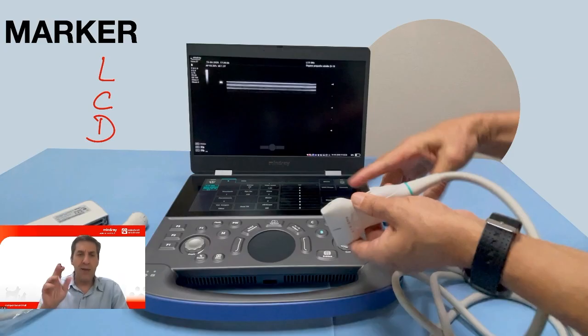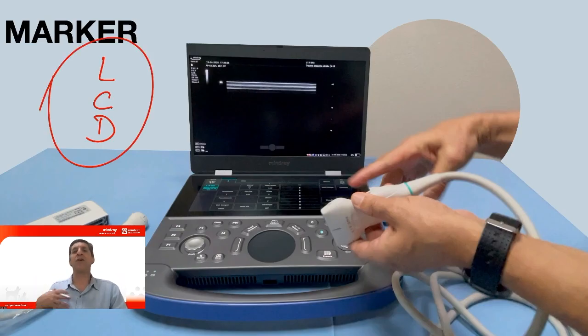Okay? We will specify this for every single block we are going to learn together. But keep in mind that one of the most important things, before touching the body of the animal with the probe, is to be aware of the position and orientation of the marker of the ultrasound.